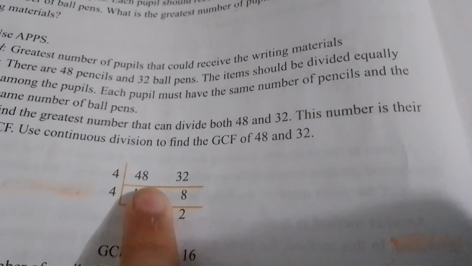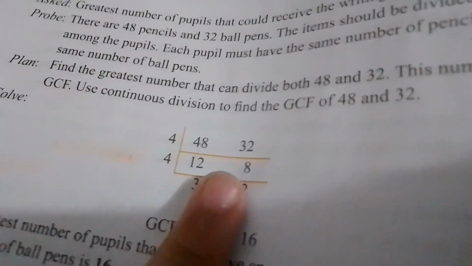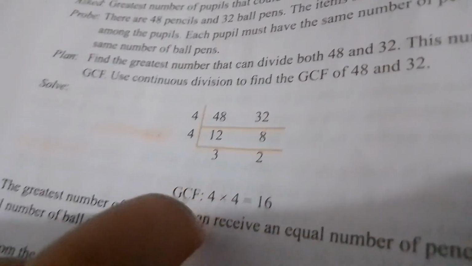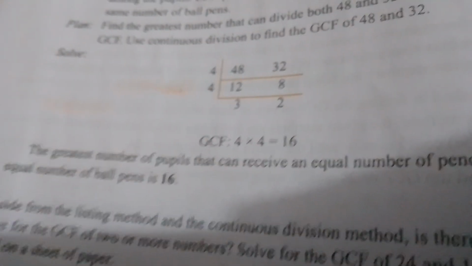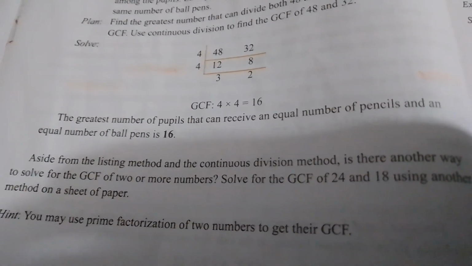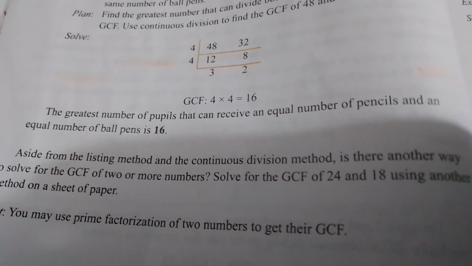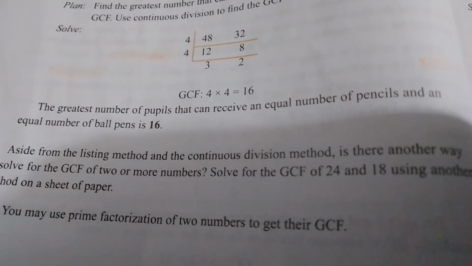We need to divide by 4. 48 divided by 4 is 12, and 32 divided by 4 is 8. Now we need to divide by 4 again. So 12 divided by 4 is 3, and 8 divided by 4 is 2. The GCF is 4 times 4, which is 16. The greatest number of people that can receive an equal number of pencils and an equal number of ball pens is 16.